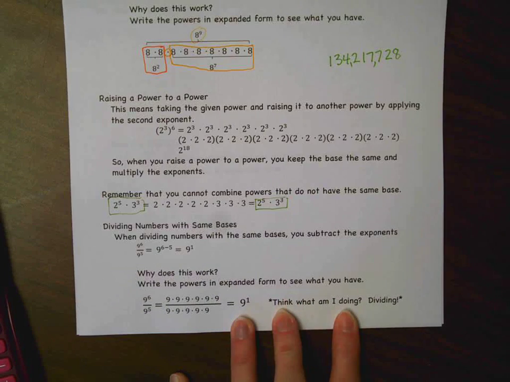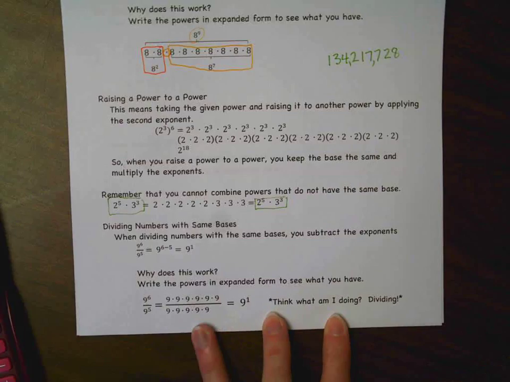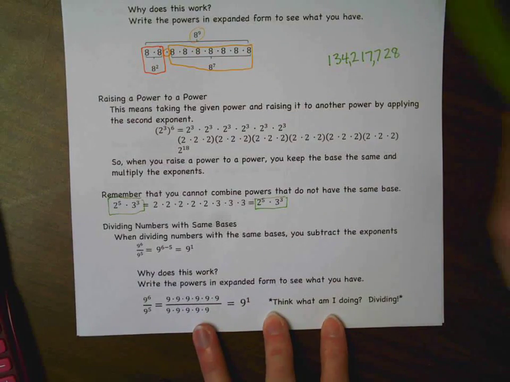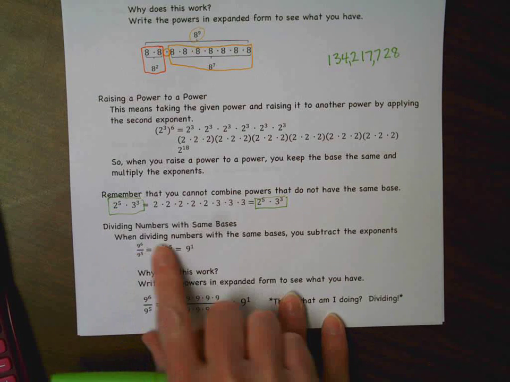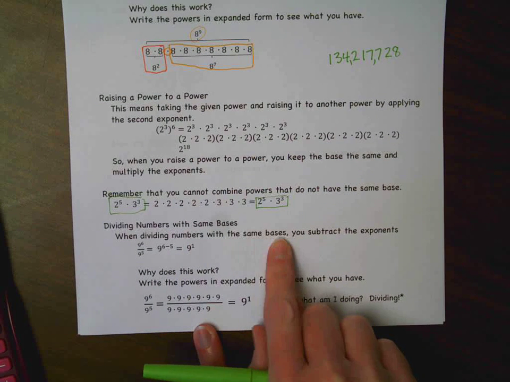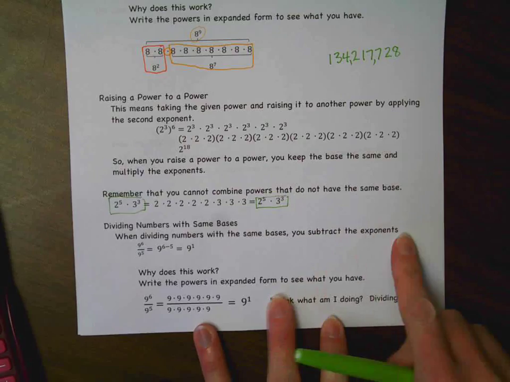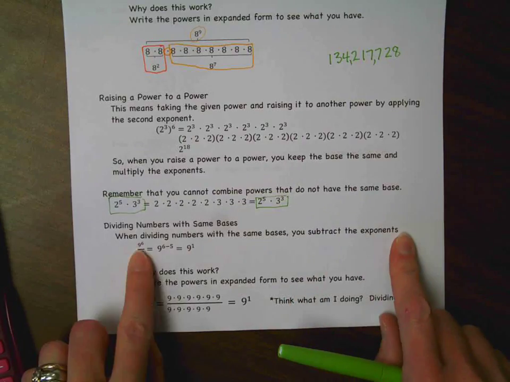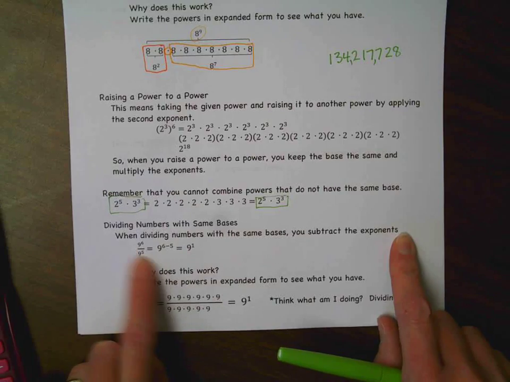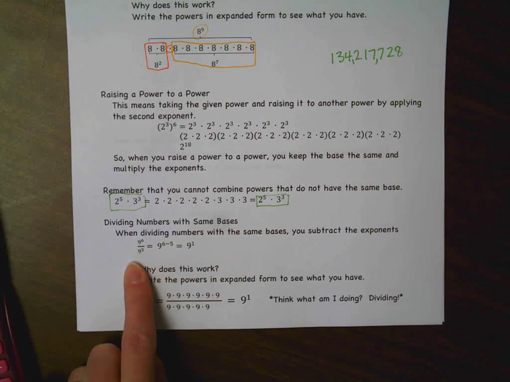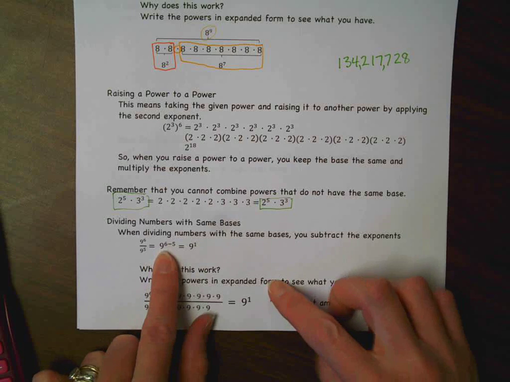Okay? So now we're moving on to dividing because our lesson said multiplication and division. So in dividing numbers with same bases, it actually is very similar to what we did, except up here we were adding. So if you're dividing, what do you think you're going to do? If you said subtracting, you are correct. So it says when dividing numbers with the same bases, key part is same bases, you subtract the exponents. So if we have 9 to the 6th divided by 9 to the 5th, are the bases the same? The answer is yes, they're both 9.